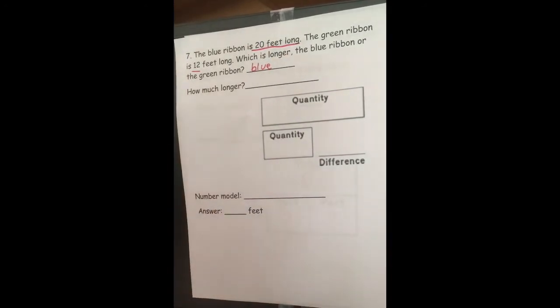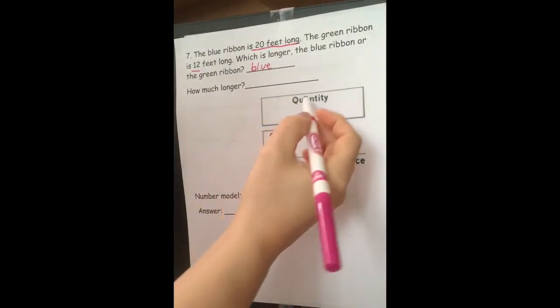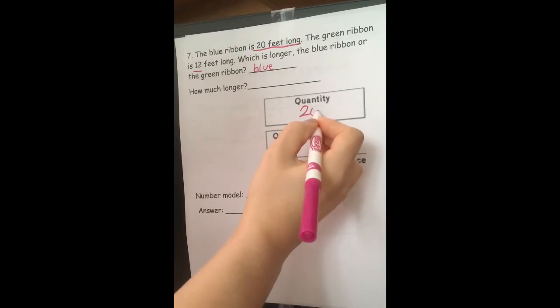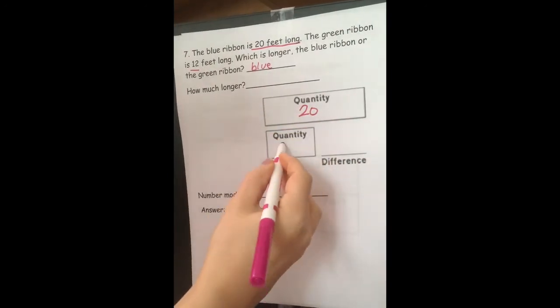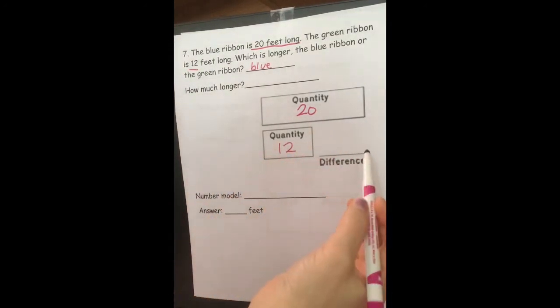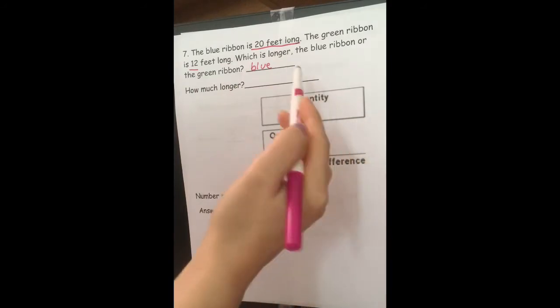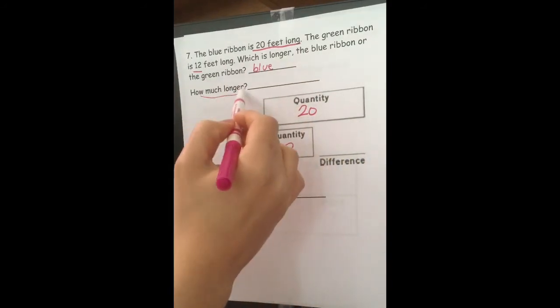And how much longer is it? So we use our quantity difference to figure it out. We know our bigger quantity is 20, so we put it in the bigger quantity box. Our smaller quantity is 12, so we put it in the smaller quantity box. And we don't know how much longer it is. We need to know how much longer, and that's our difference.